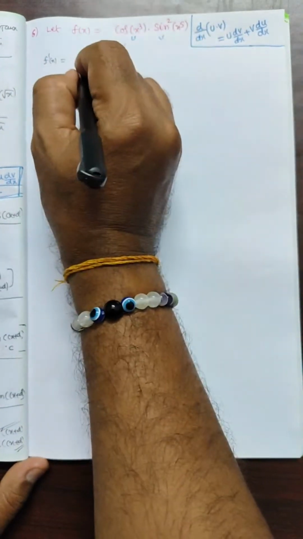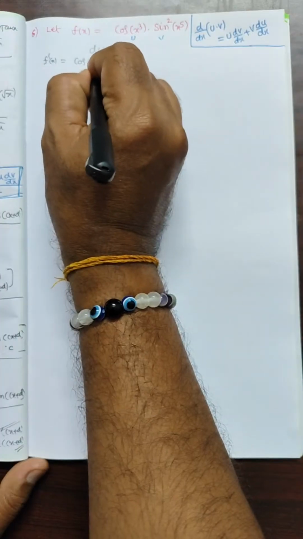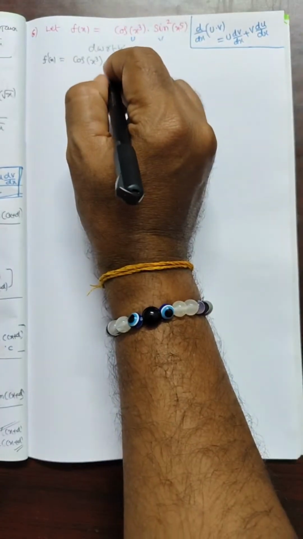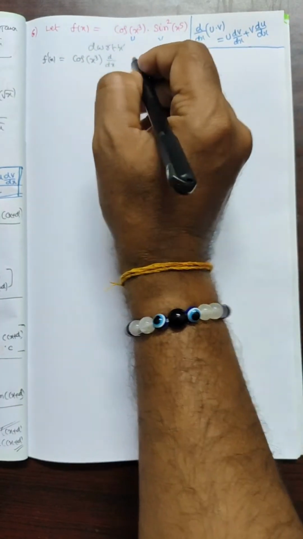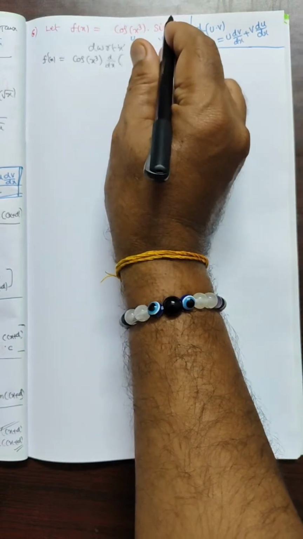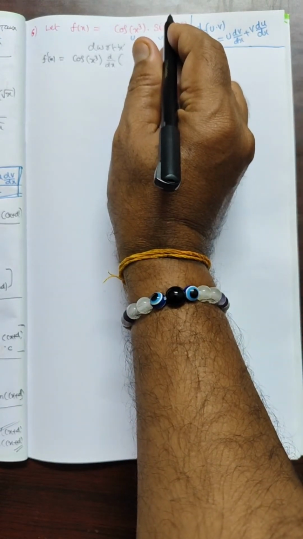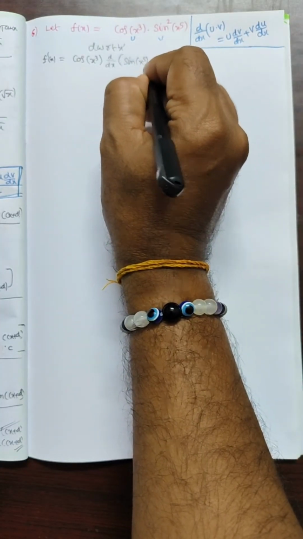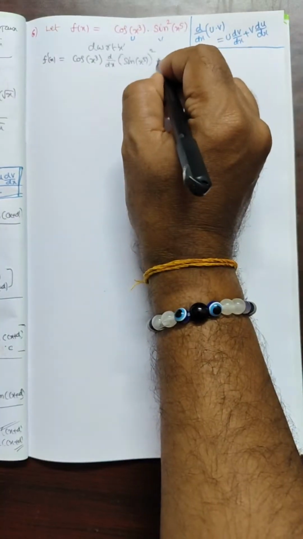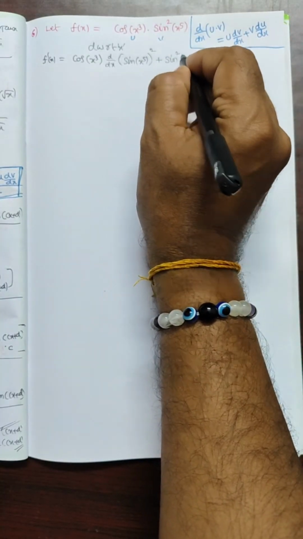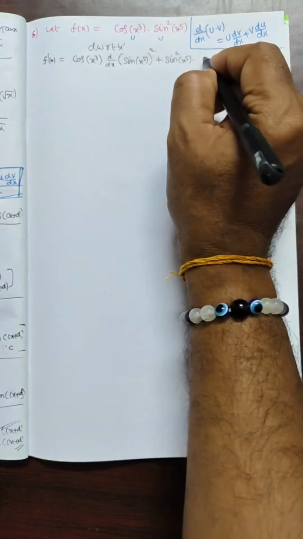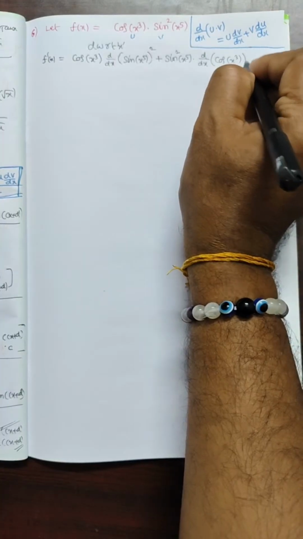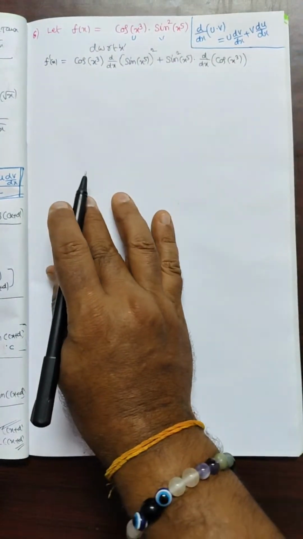So according to this formula, cos of x cube into d by dx of sine square is there, no? So sine of x power 5 whole square plus sine square of x power 5 v into d by dx of cos of x cube. So step by step we need to simplify.